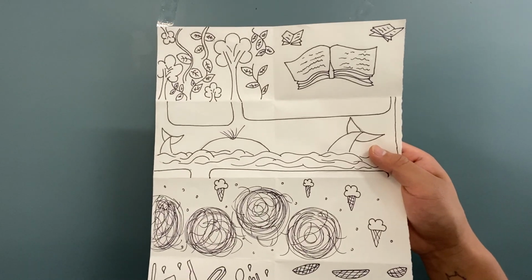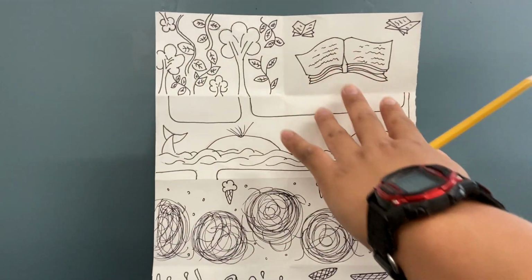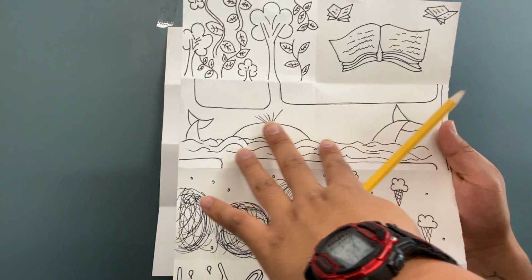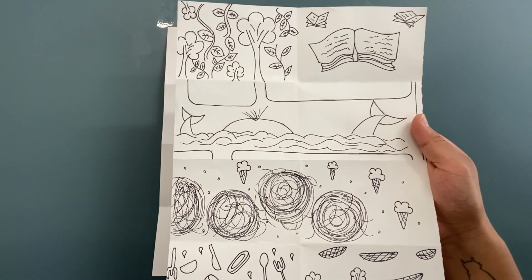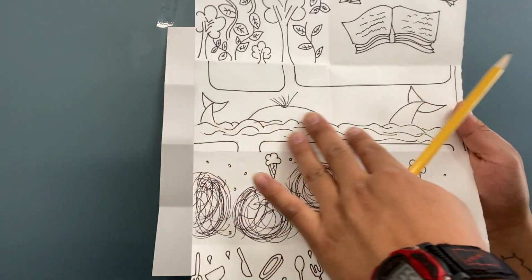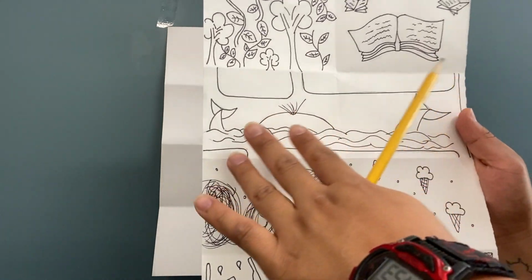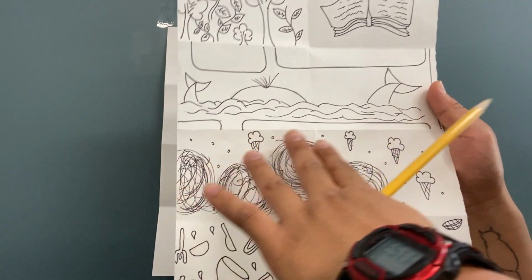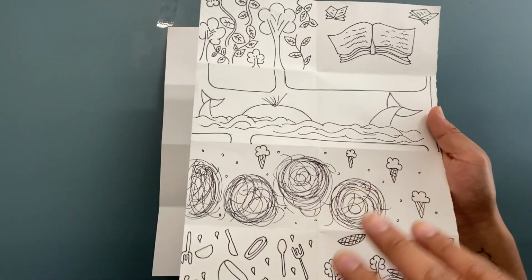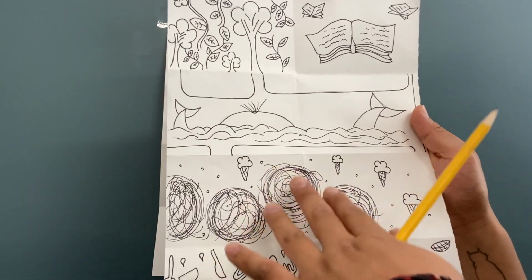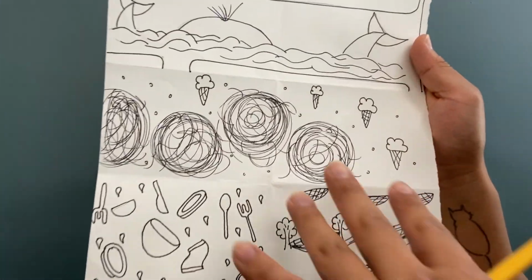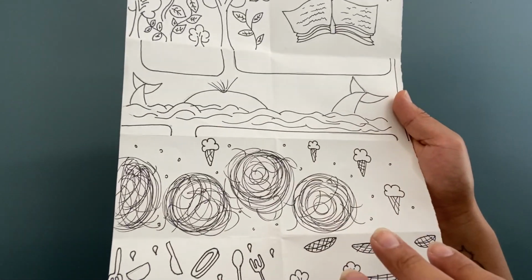And in my world, underneath the trees and where the books are flying is an underground ocean with whales, huge big whales. And in my world, underneath these whales in the ocean are floating ice cream cones. I thought about my favorite foods here. Floating ice cream cones and giant balls of spaghetti. They kind of look like balls of yarn, but I love spaghetti.